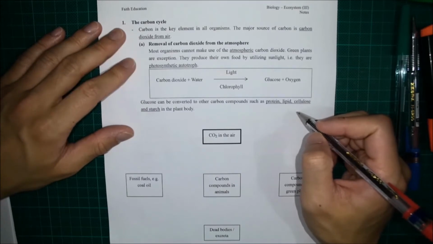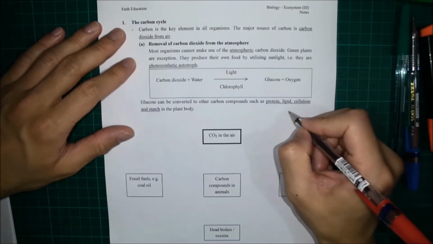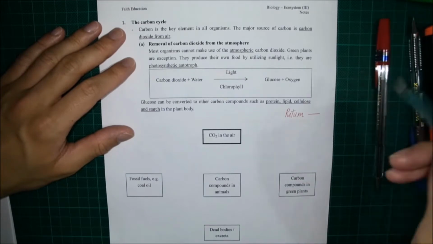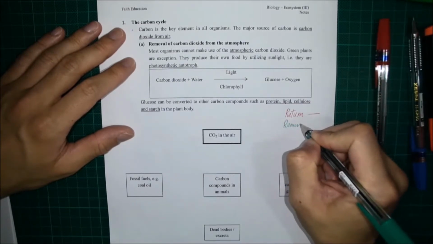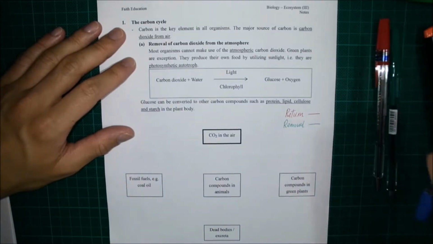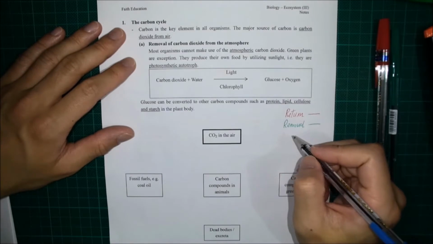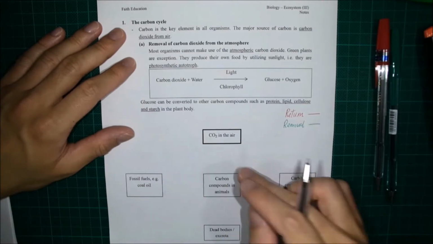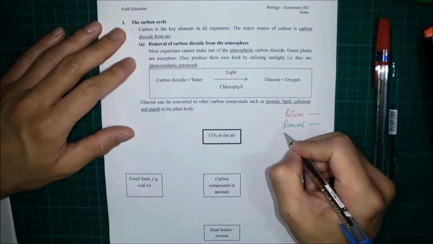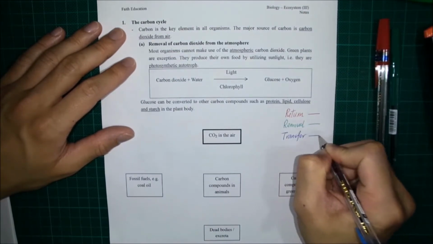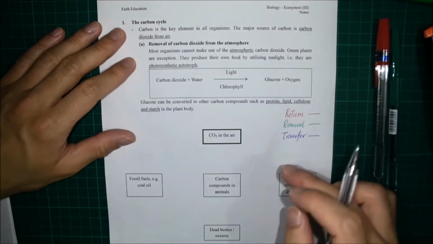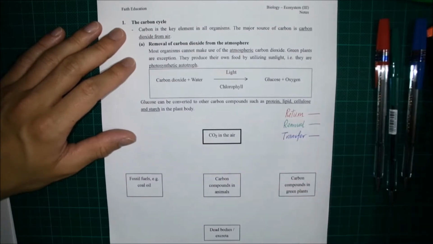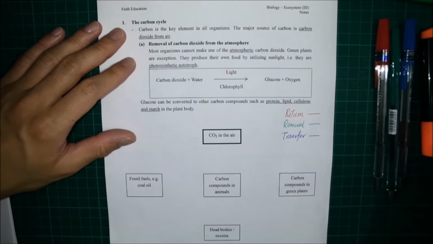So when we talk about the carbon cycle or the nitrogen cycle, something we need to know is the return. I will use the red ball pen to represent return, and also the removal of the material I will use the green ball pen. And finally, in nature the material may just be transferred, so I use another term, transfer, with a blue ball pen. So when I construct the cycle for you, I will use these 3 different colors to describe it. And especially for return and removal, I would like to talk about that.